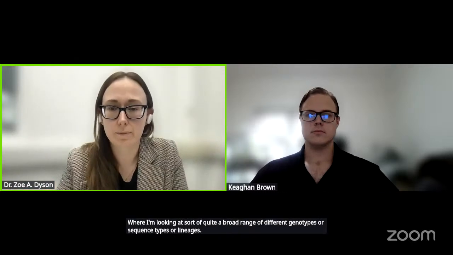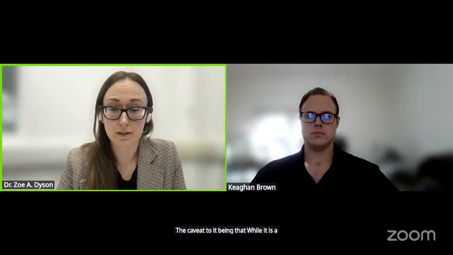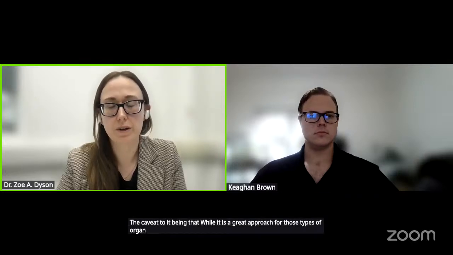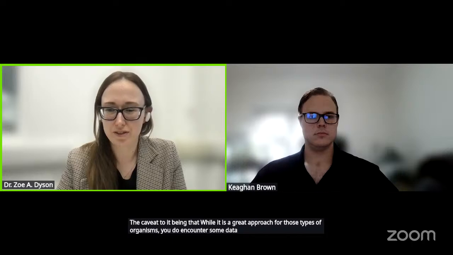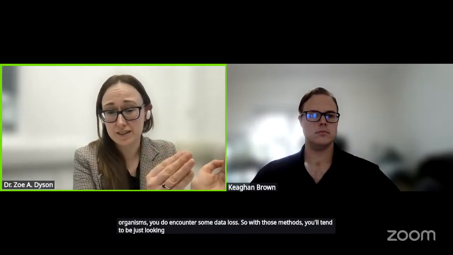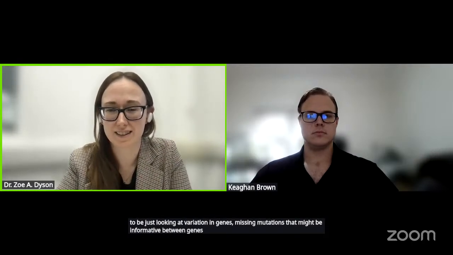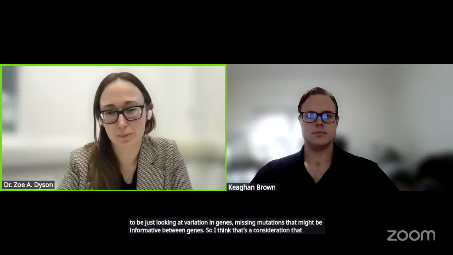The caveat to it being that while it is a great approach for those types of organisms, you do encounter some data loss. With those methods, you'll tend to be just looking at variation in genes, missing mutations that might be informative between genes. So I think that's a consideration, but it's an excellent approach as well.